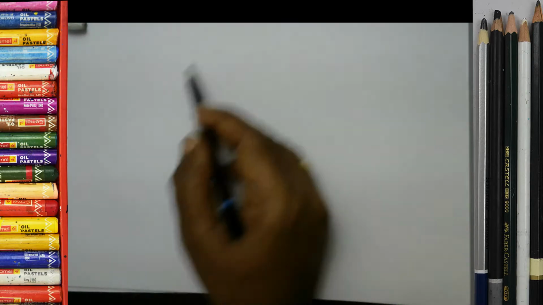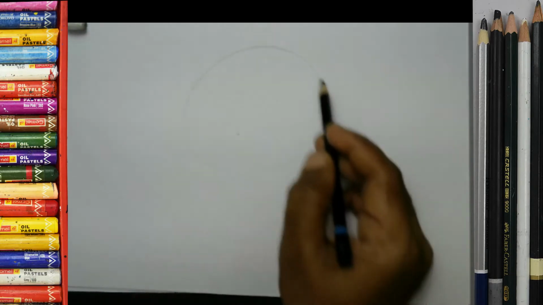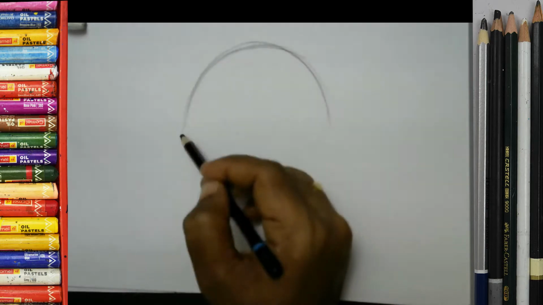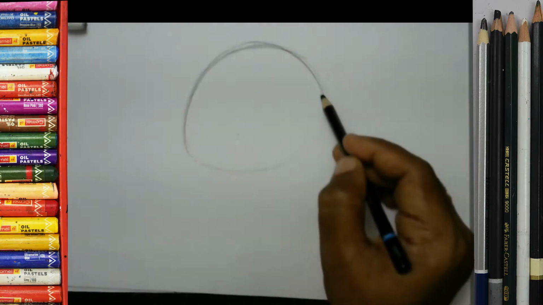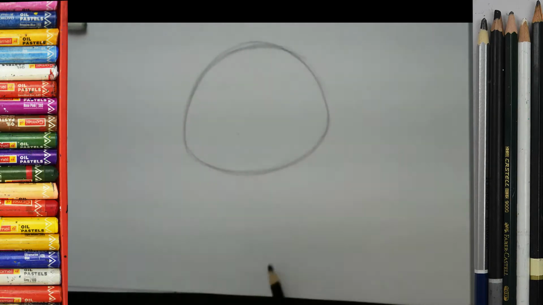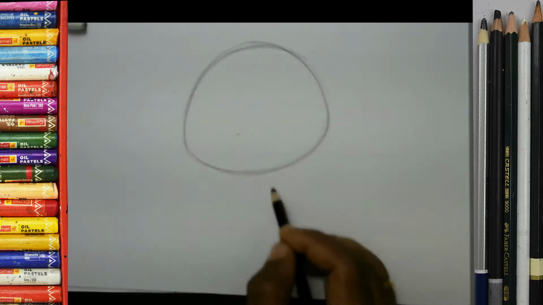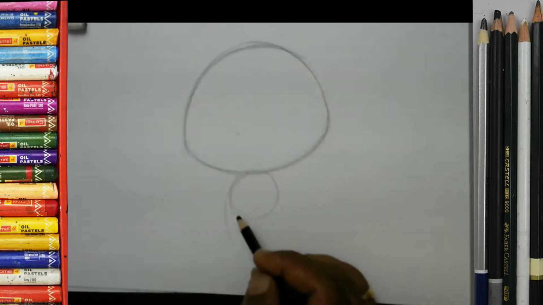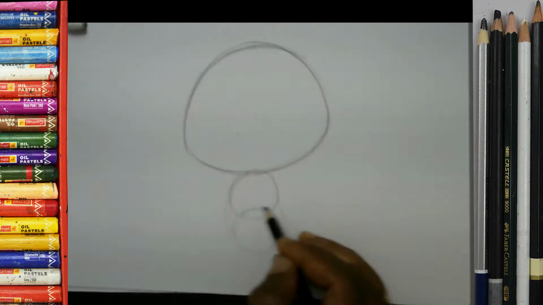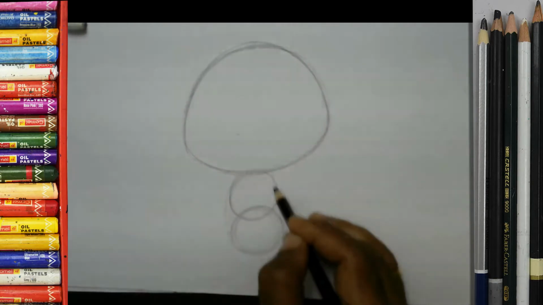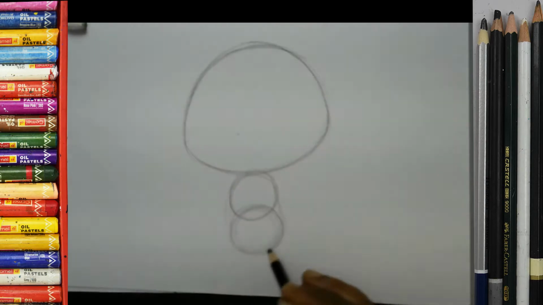First create the straight line. Okay, like this. Then draw one circle like this. Then draw another circle like this. Two circles here, one circle and two circles.